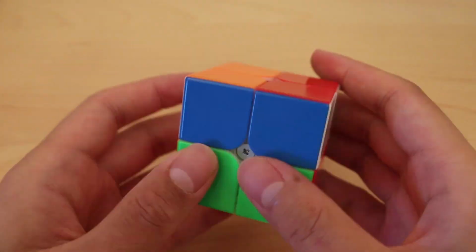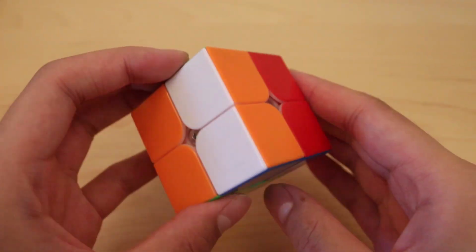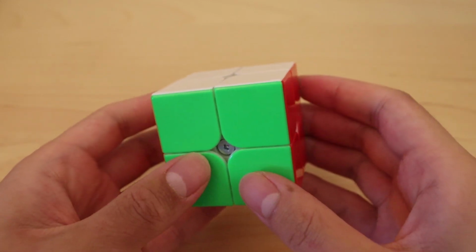Alright, so some cases aren't too easy. For example, here's another CLO case. Let's first do the inverse, which goes like this.